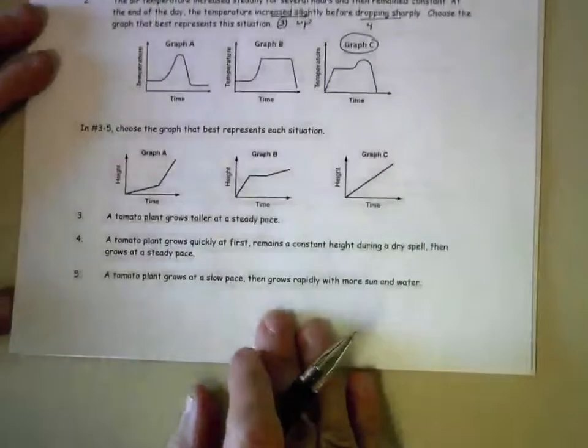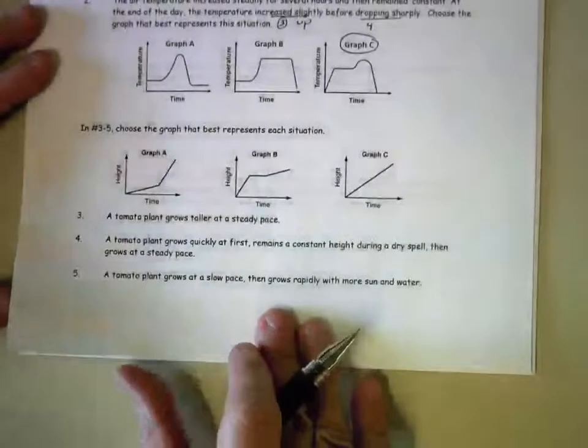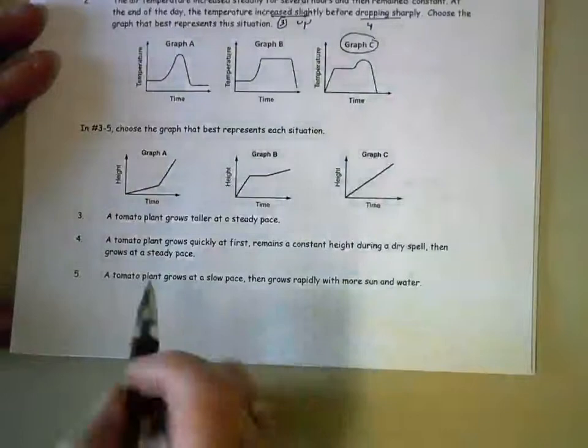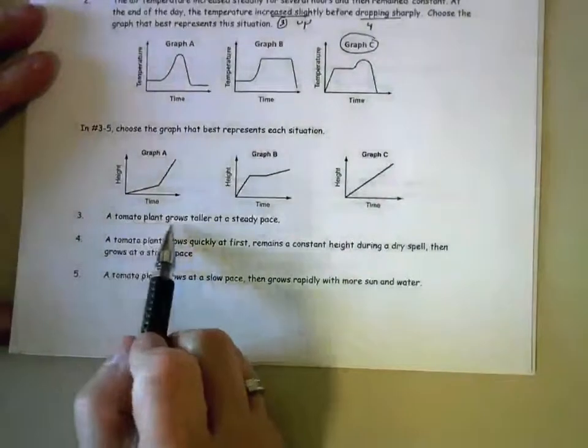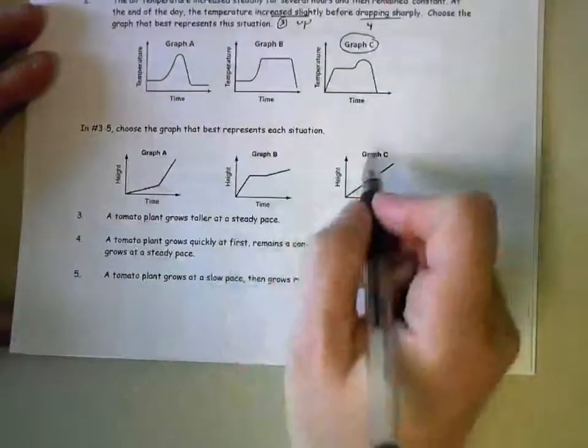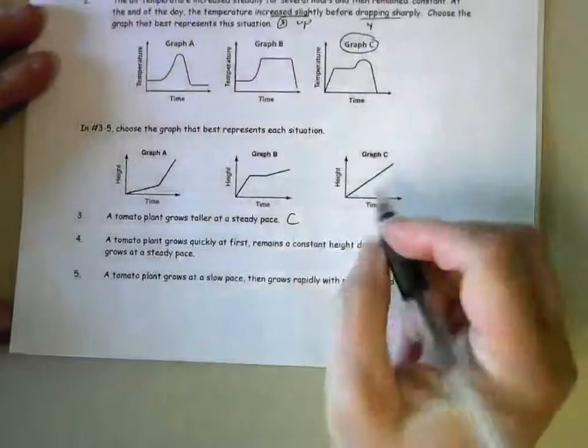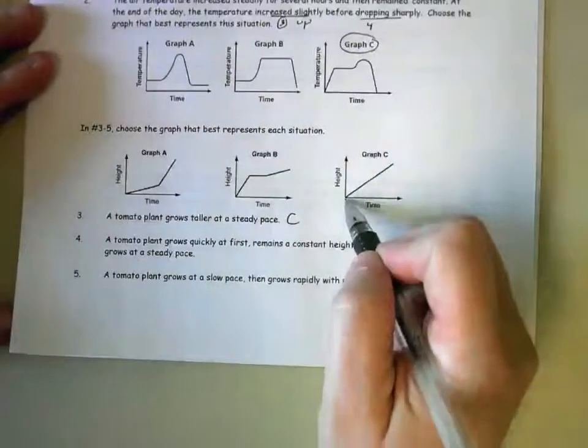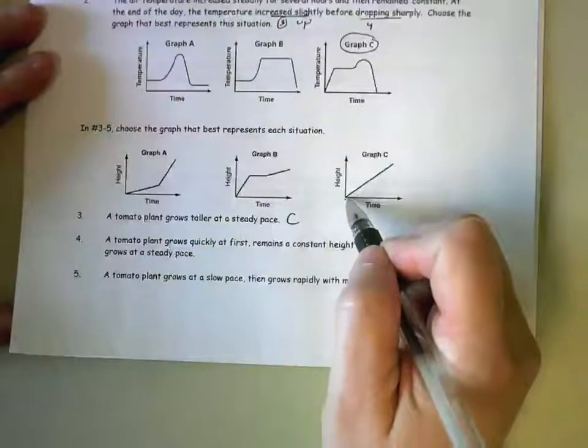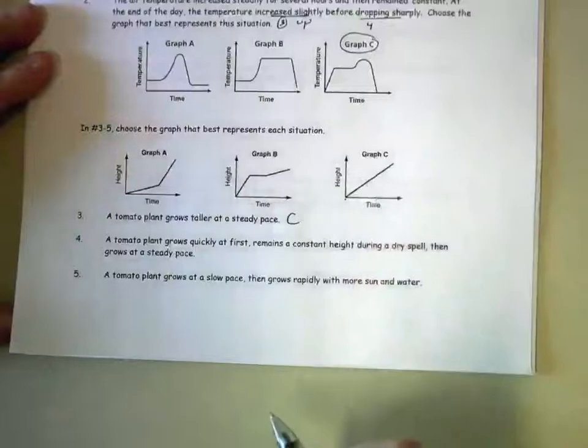And that's going to match up with graph C. For 3 through 5, we need to match these three graphs with these three stories. Number 3, a tomato plant grows taller at a steady pace. That matches up with C. At time 0, there isn't a height, and then it just grows steady.